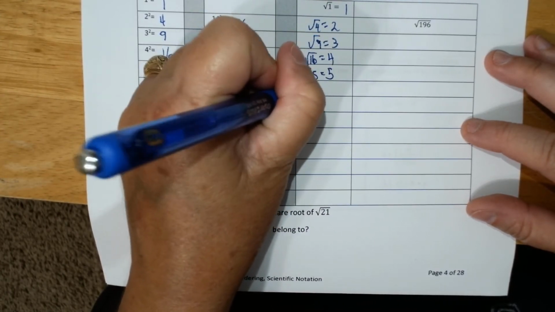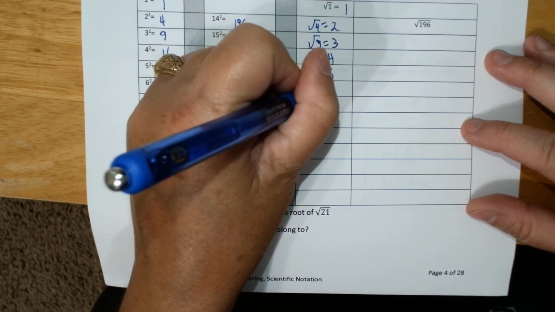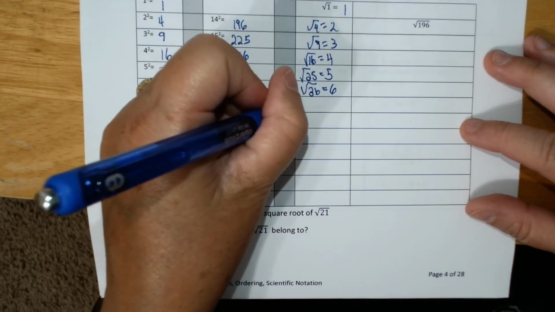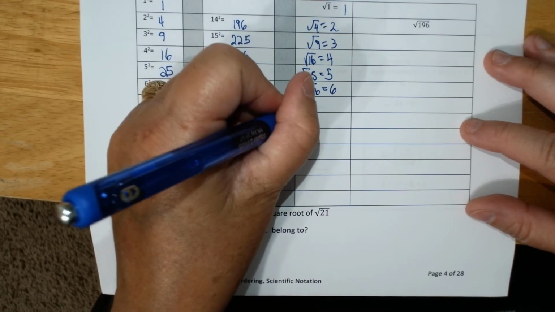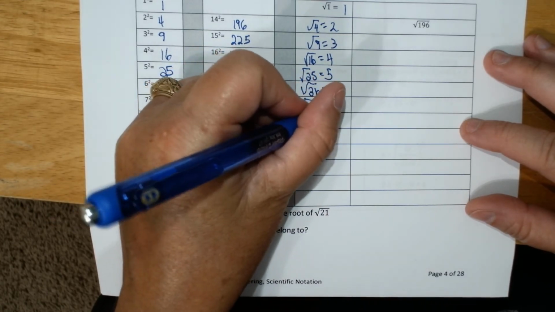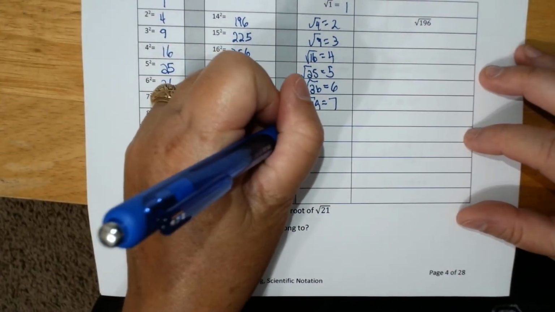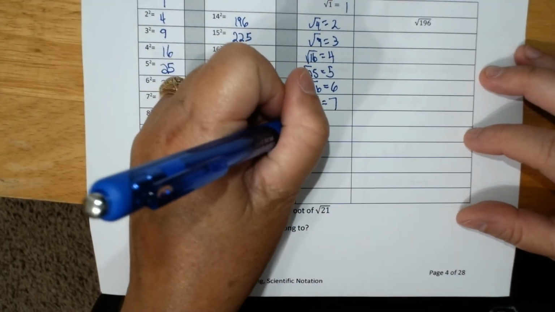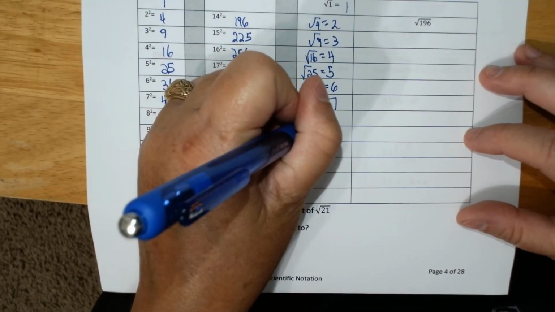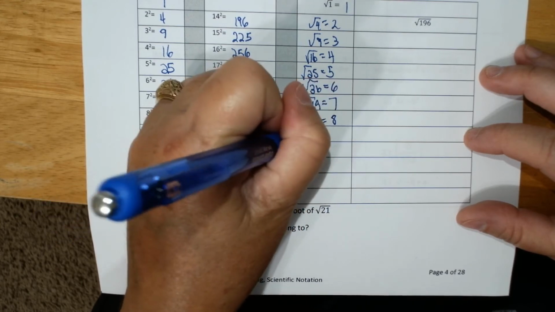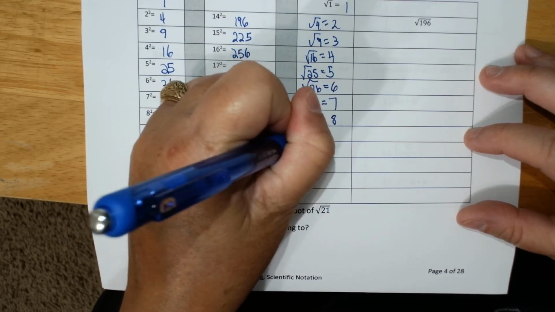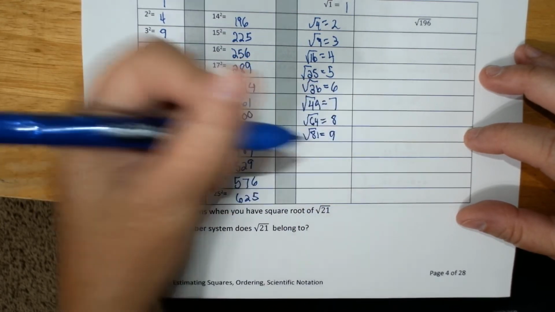The square root of 36 equals 6. The square root of 49 equals 7. The square root of 64 equals 8. The square root of 81 equals 9.